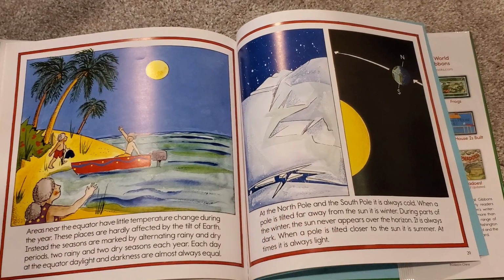Areas near the equator have little temperature change during the year. These places are hardly affected by the tilt of Earth. Instead, the seasons are marked by alternating rainy and dry periods. 2 rainy and 2 dry seasons each year. Each day at the equator, daylight and darkness are almost always equal.